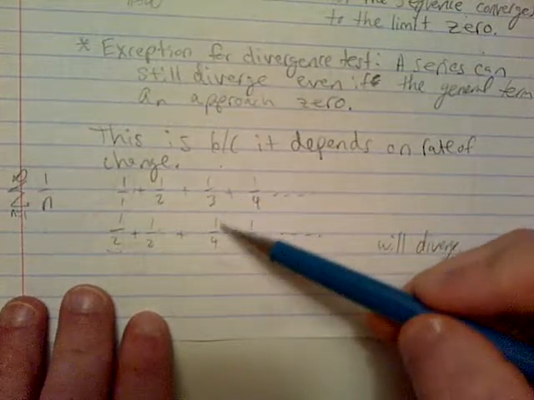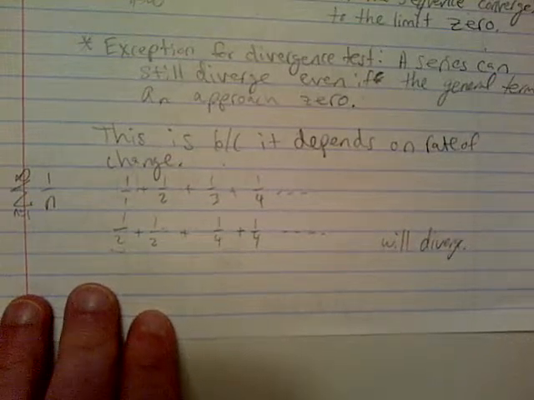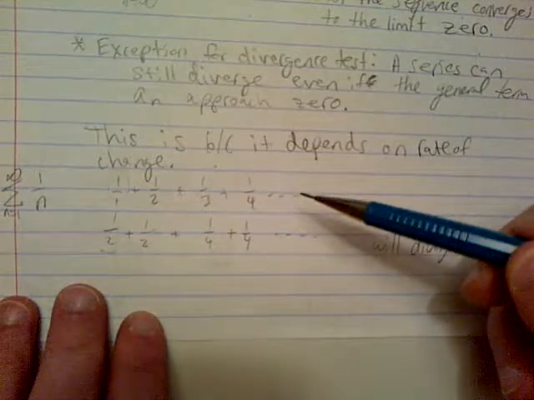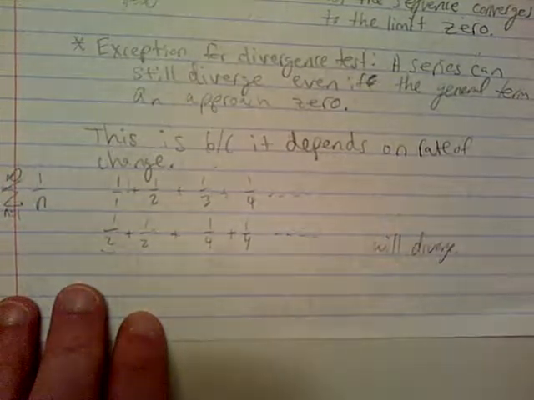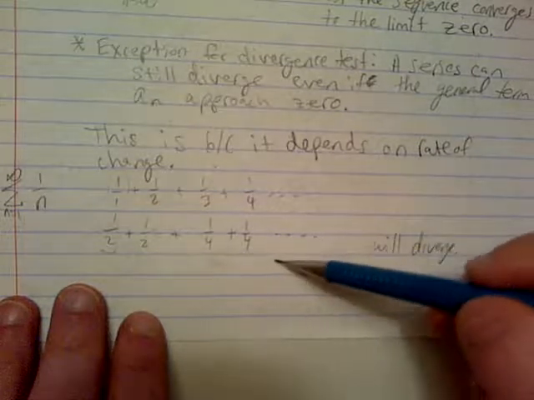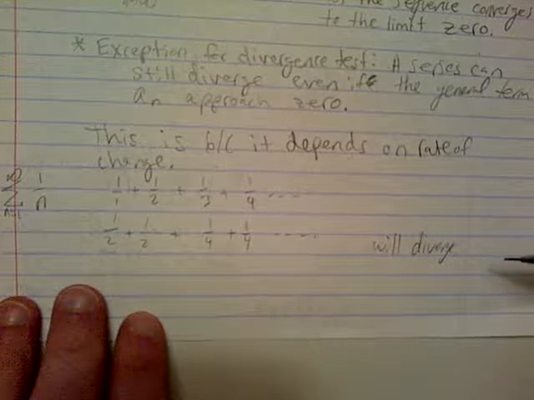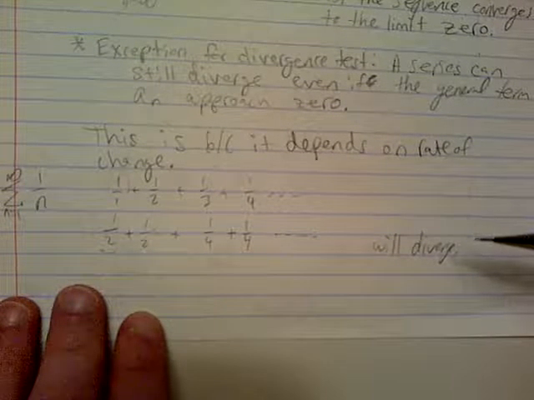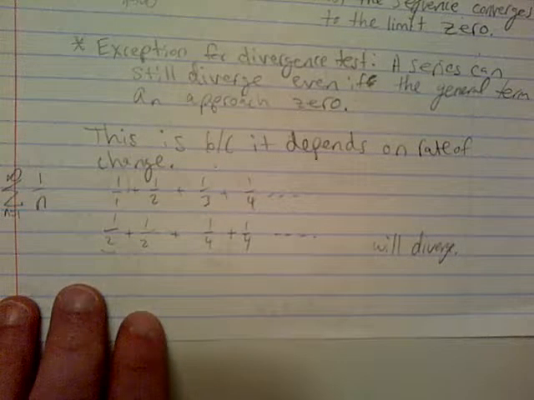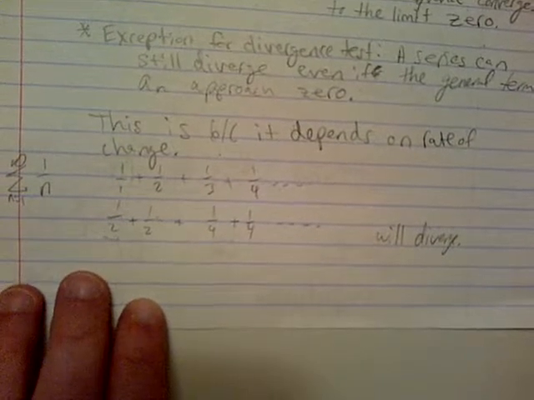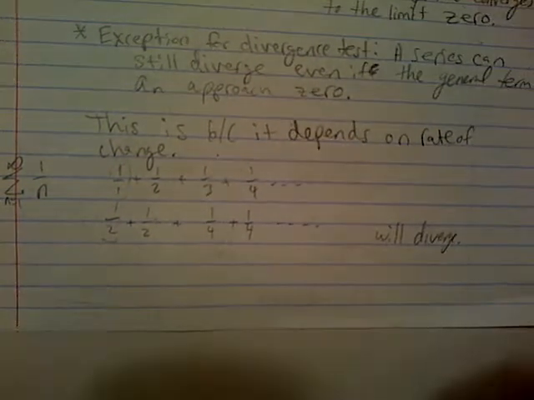Or 1/4 plus 1/4 is 2/4, which is 1/2, but that in itself is larger than this next term. If you keep on doing this pattern, you keep adding a number that's always larger than the next term. So basically, it diverges. Let me go on and show you some other examples.